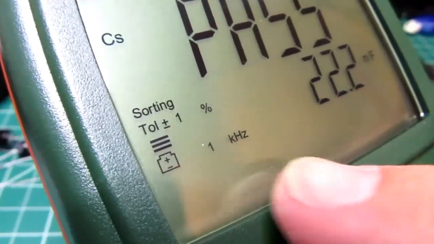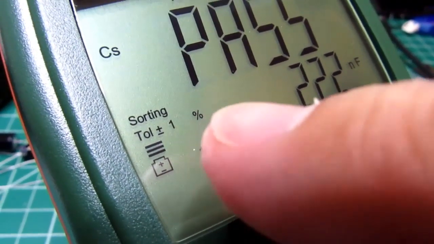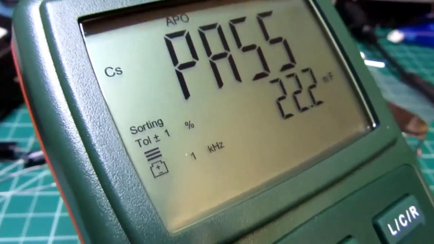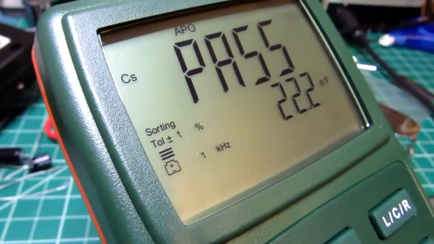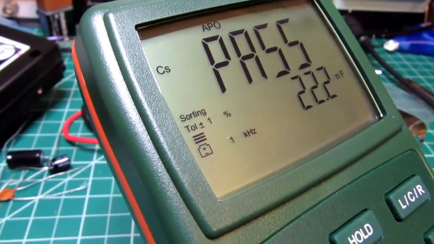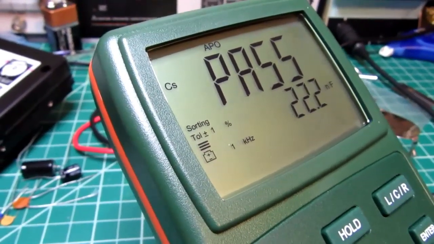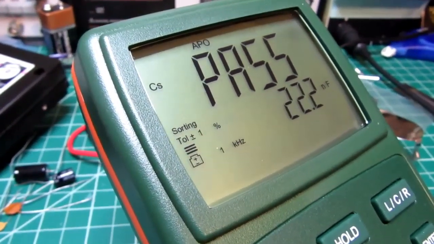Gosh, I wish I could get rid of this light. So that doesn't mean total, that means tolerance. So right now it's defaulting to a plus or minus 1% tolerance. And I know from my earlier experiments with the relative percent function that I had some parts that were more than 1% out.